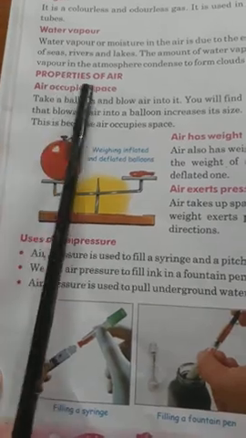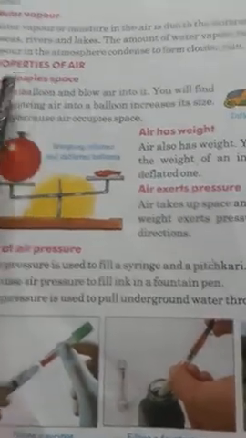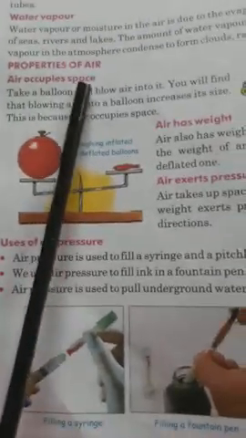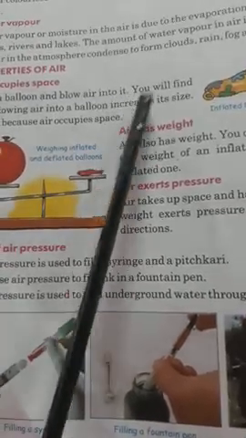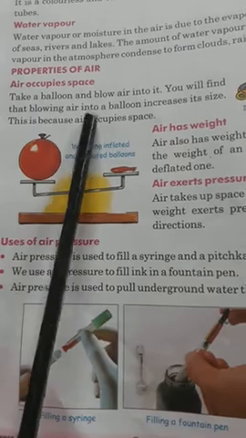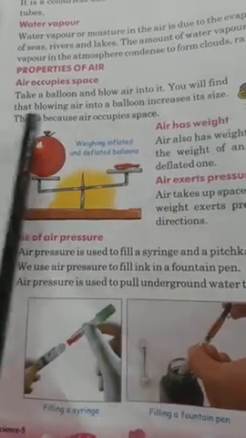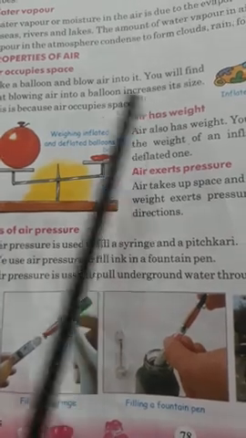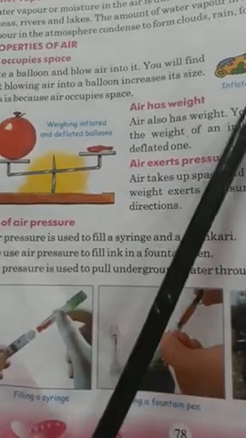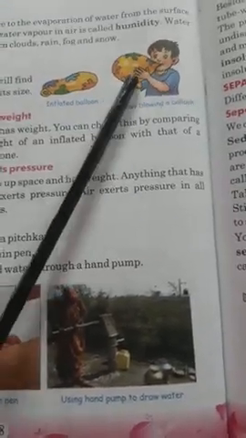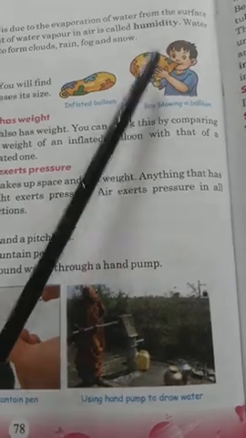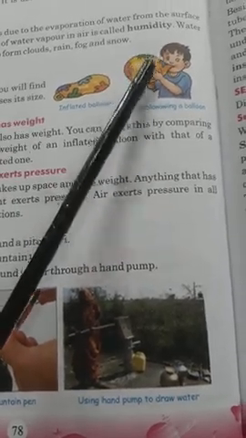Now the properties of air. Air occupies space. Number one, take a balloon and blow air into it. You will find that blowing air into a balloon increases its size. This is because air occupies space. You can see the example over here: a balloon without blowing and a balloon with air blown inside. So the air occupies the space of the balloon.